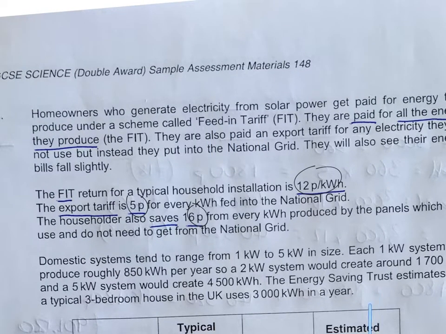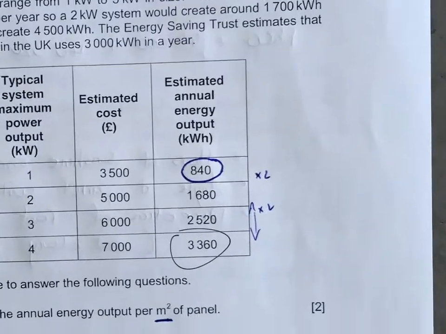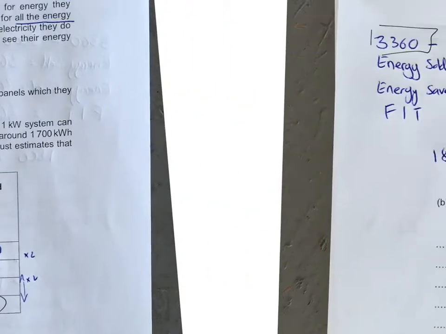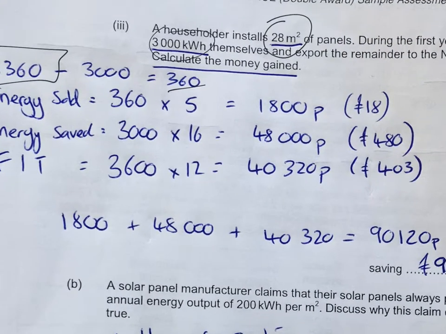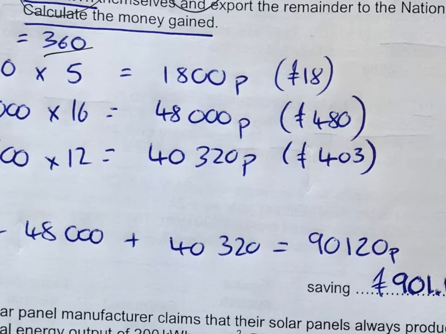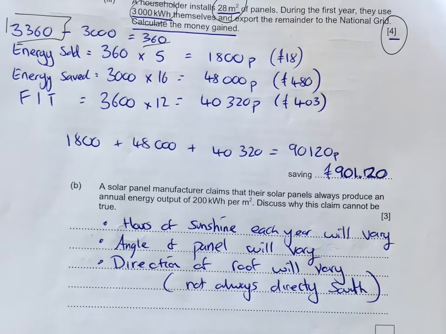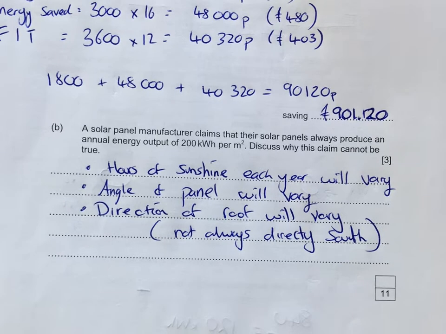And that means for everything that's generated, you're going to get 12 pence. So it was estimated that it would generate 3,360. So we're going to get 12 pence for every one of those. So that's £403. And then you just add them all together. Okay, so it comes out to be £901.20. For 4 marks, I think that's very doable.